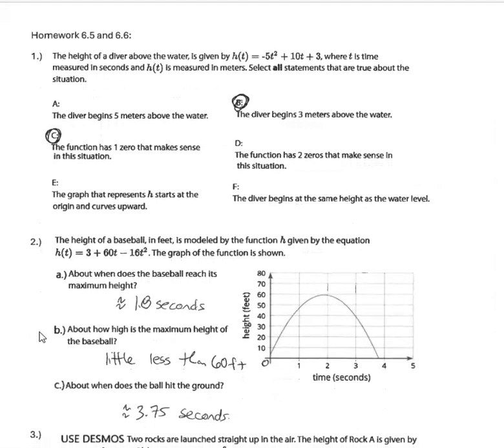So on the first problem, it says the height of the diver above the water is given by the function h of t equals negative 5t squared plus 10t plus 3, where t is measured in seconds, and h of t is measured in meters. Select all that are true. So the negative 5, once again, is because now we're dealing with meters and not feet. It says the diver begins at 5 meters above the water.